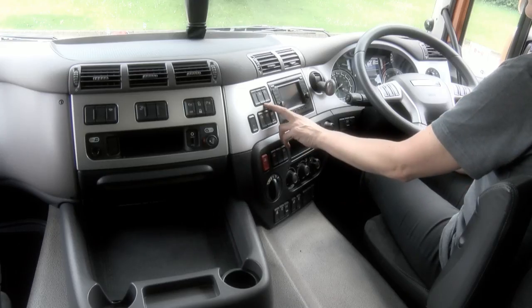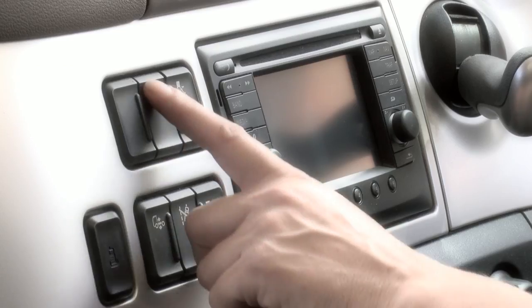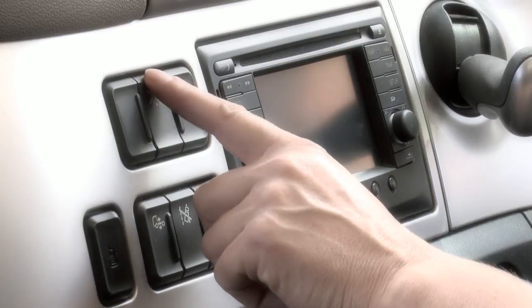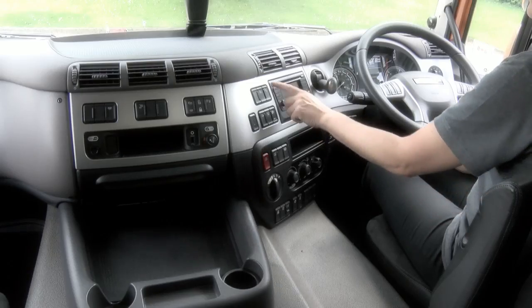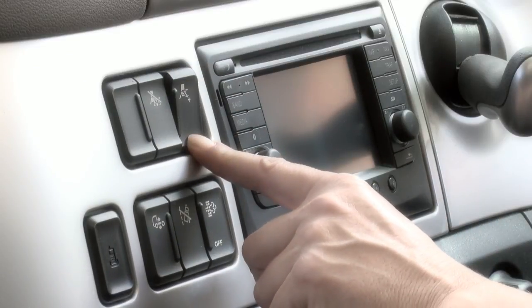Here you have the adaptive cruise control, or ACC. This is defaulted to on when engaging cruise control, but you can turn it off and back on using the switch. The switch adjacent allows you to decrease and increase the distance between yourself and the vehicle in front.